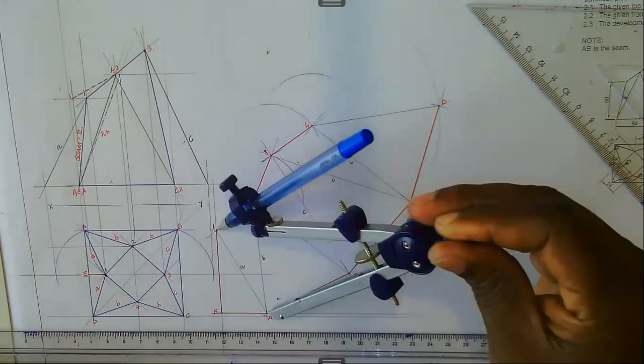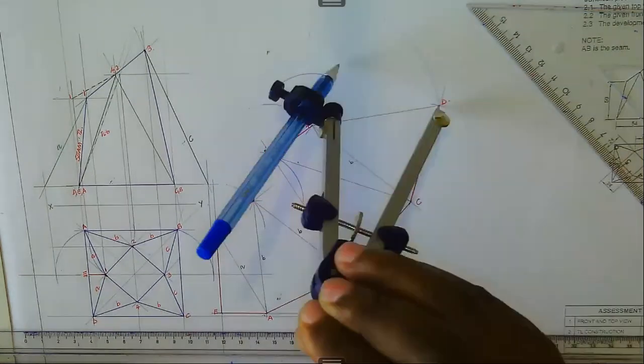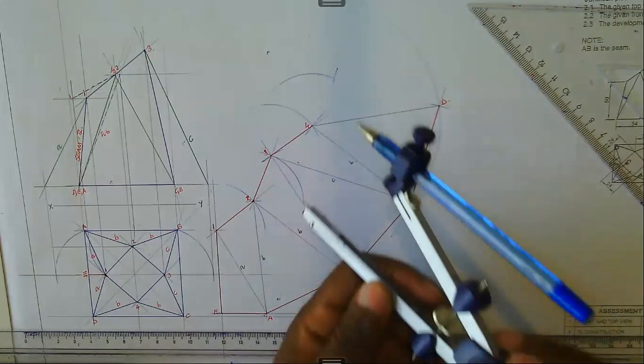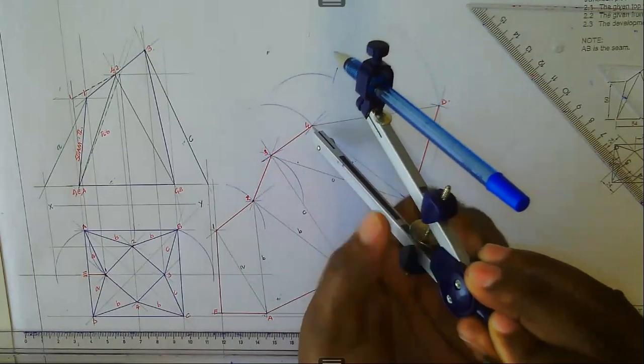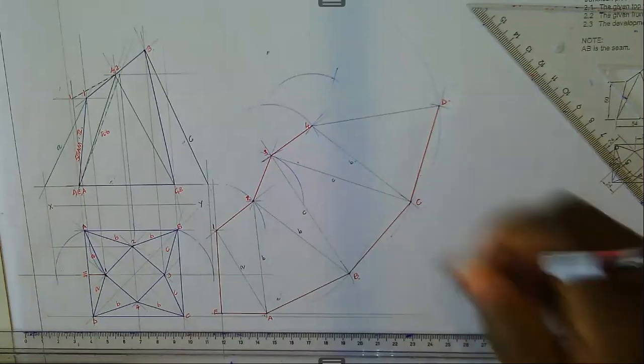Right, stand at point D and describe an arc like that. Let me just go back here. Now I have got point 1.